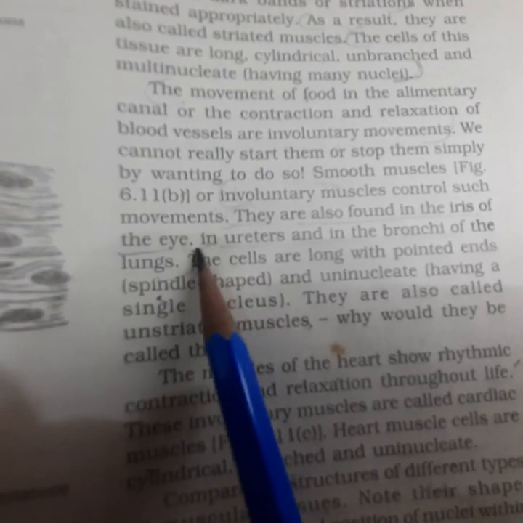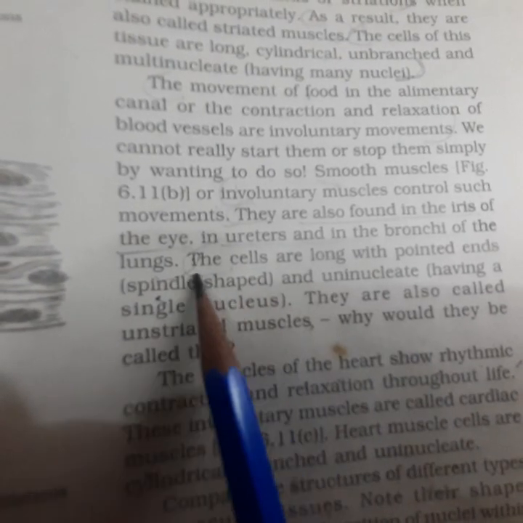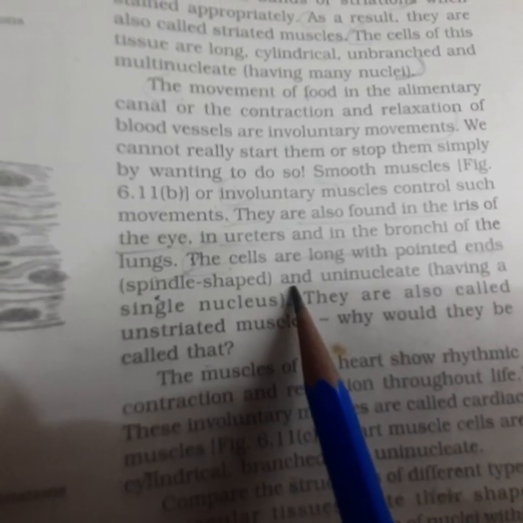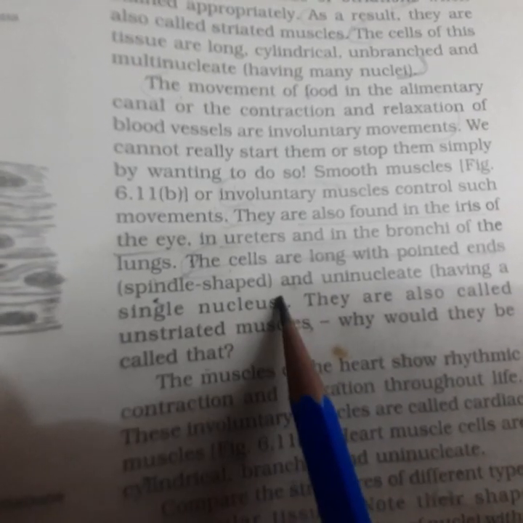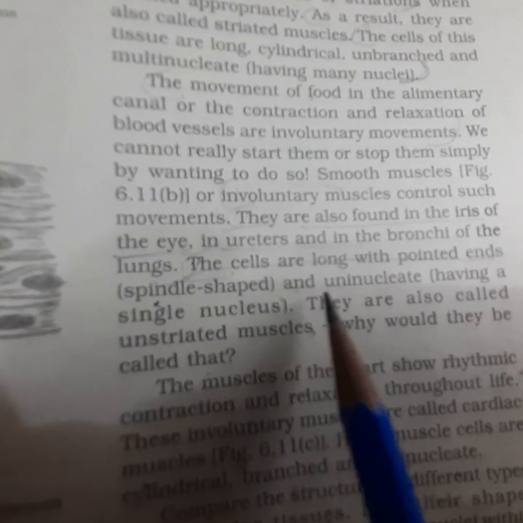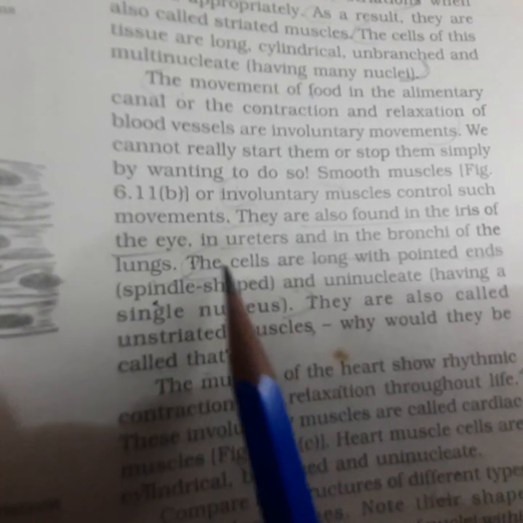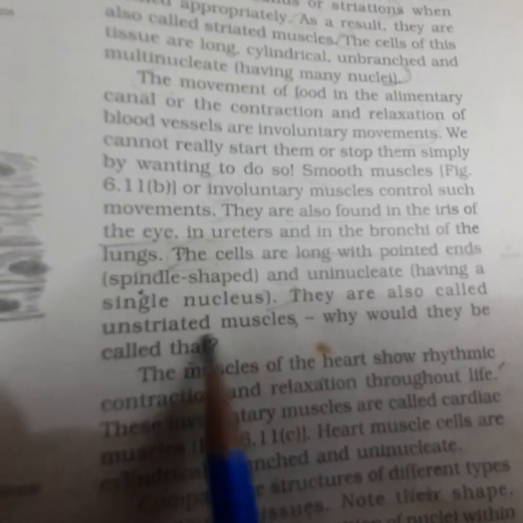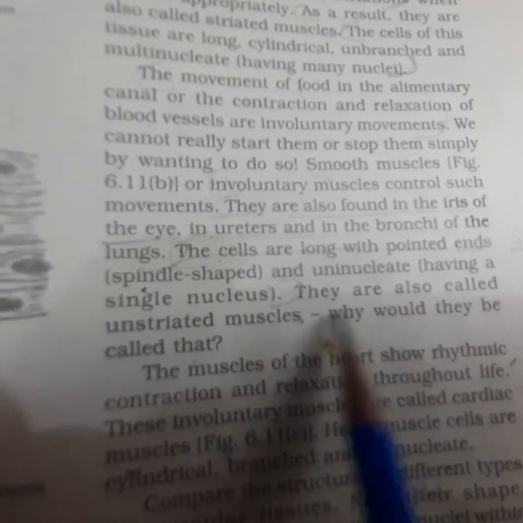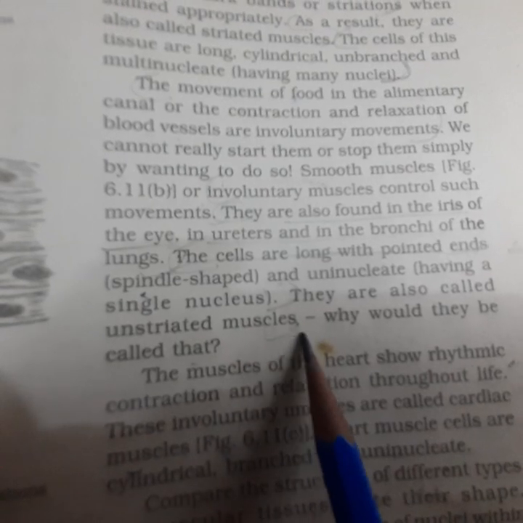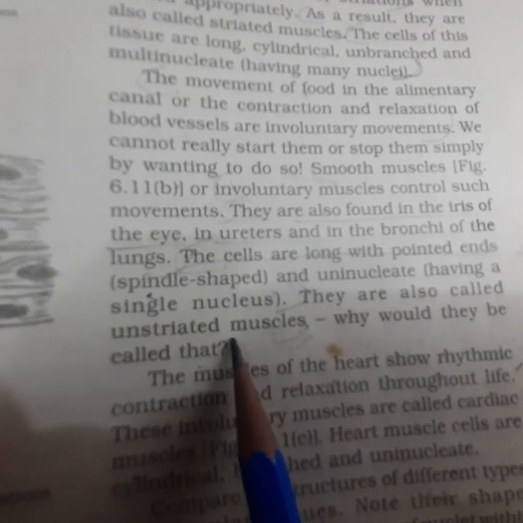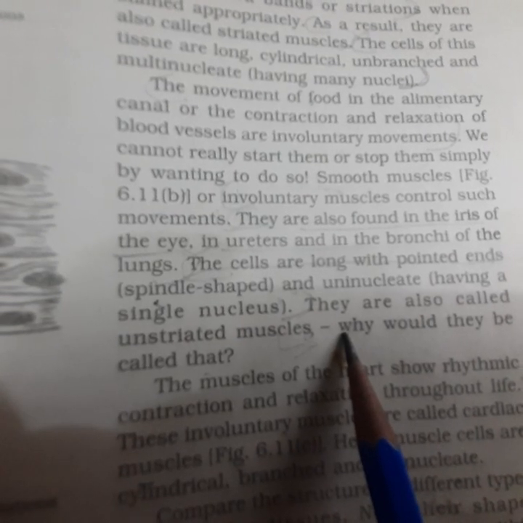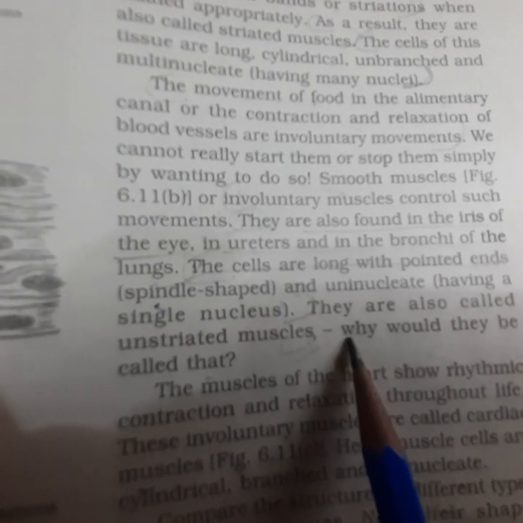Then again, start from here. The cells are long with pointed ends and nucleated, having a single nucleus. Up till here, this is about the structure; you can write here structure. Then they are called unstriated. Here he is asking you a question: why are they called unstriated? What could be your answer? As they do not have light and dark bands or striations.